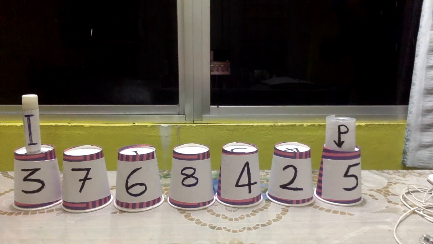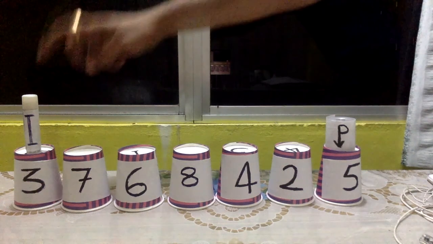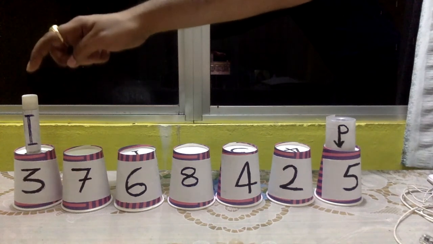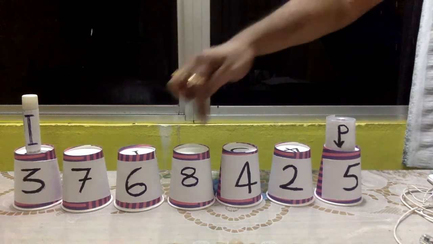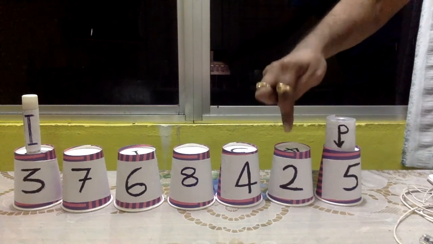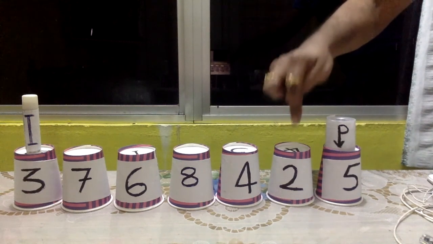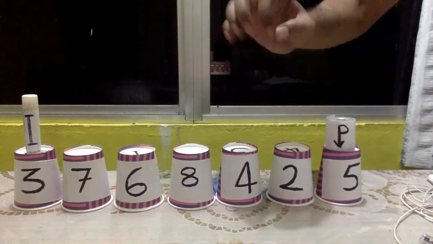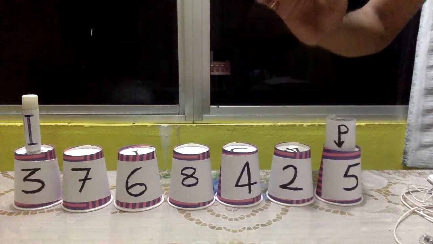Next, the third point is start I with the 0th element and it should go up to the pivot minus 1 element. We will talk about it later. If I reaches pivot minus 1 at any position, I will tell you what to do.